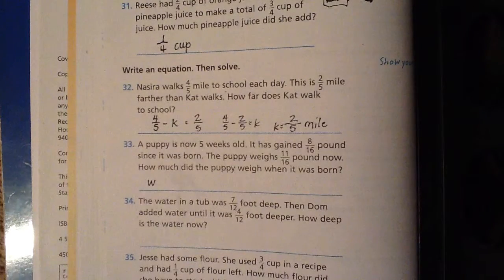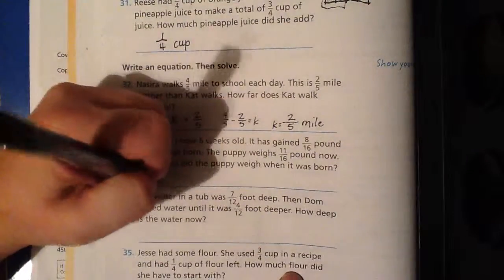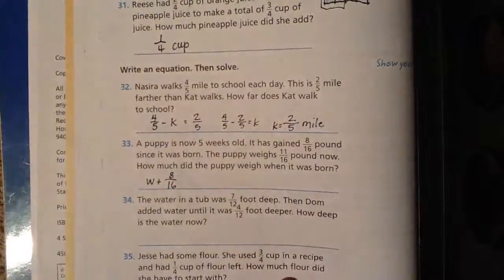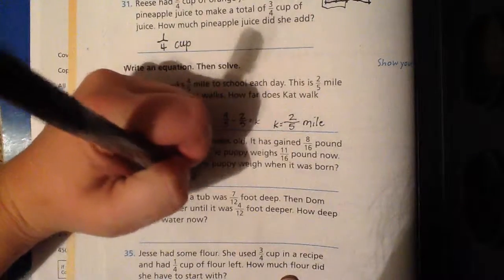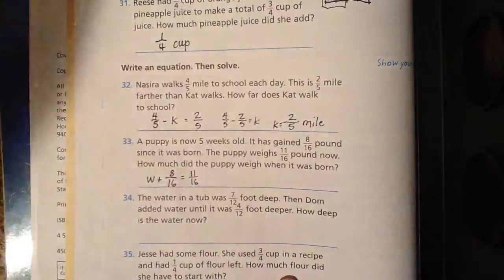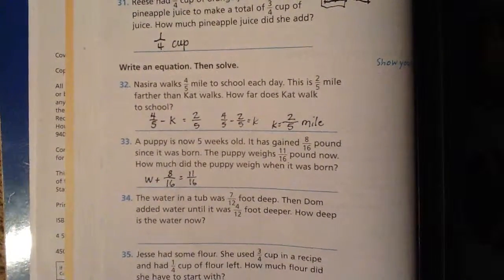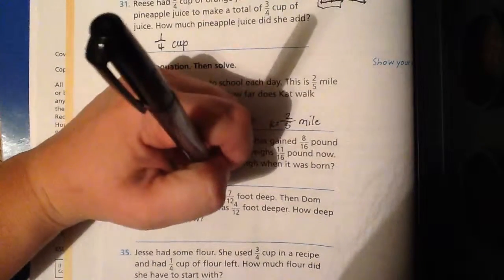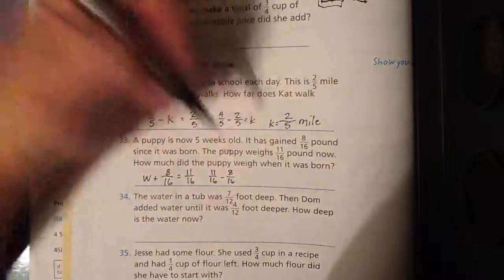We know that it gained 8/16 pound since it was born, and that its total that it weighs now is 11/16. So my situation equation is going to turn into a solution equation by turning around: 11/16 minus 8/16.